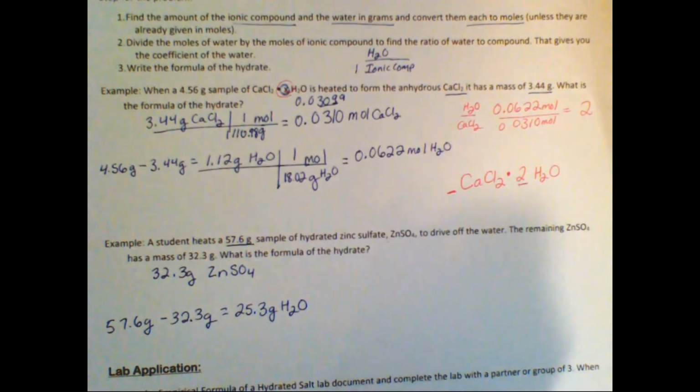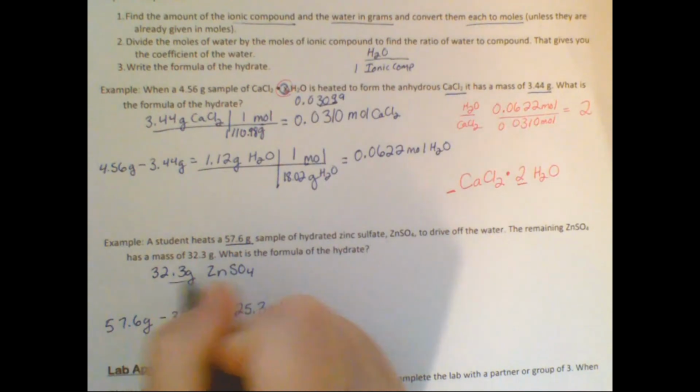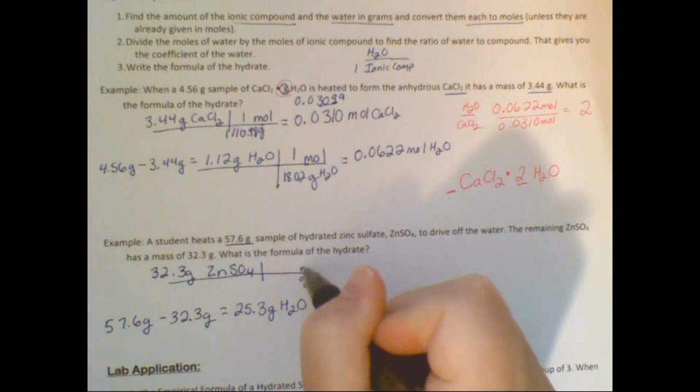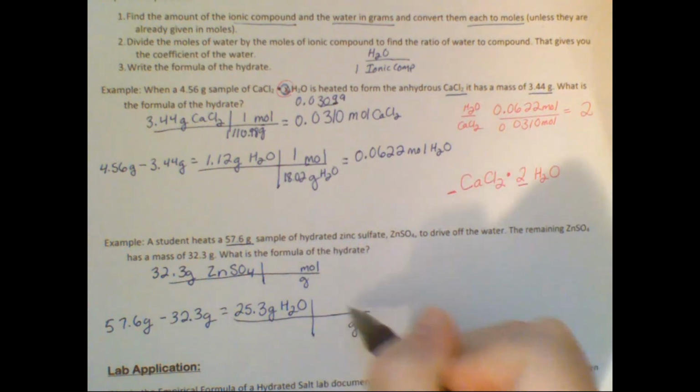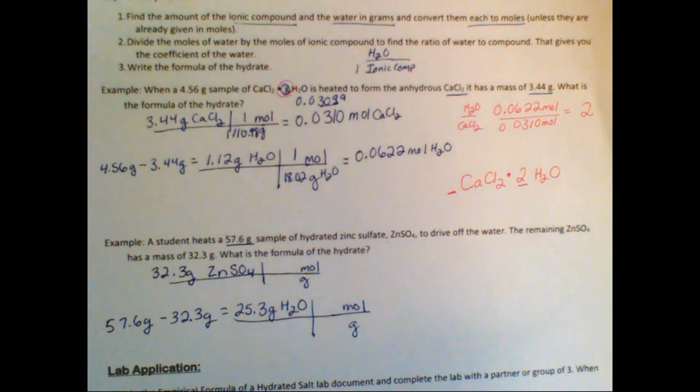You can add up your zinc, sulfur, and 4 oxygen. So we've got 32.3 divided by 161.47. And that gives us 0.200, there's our 3 significant figures, moles of zinc sulfate.